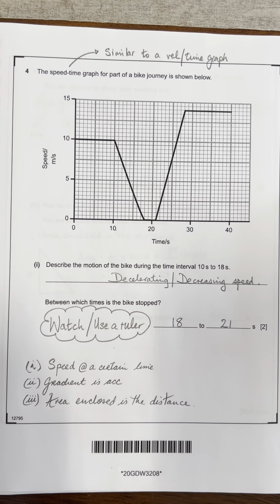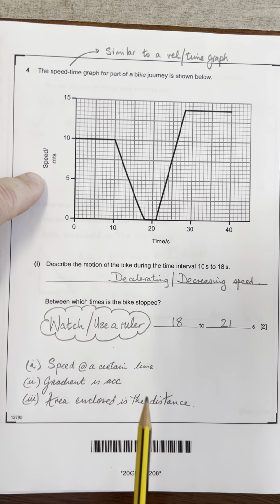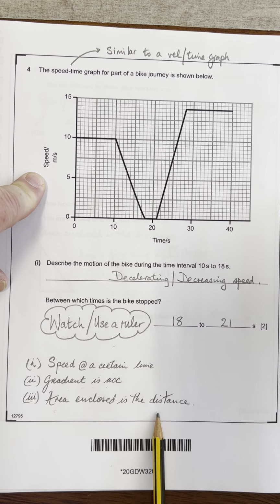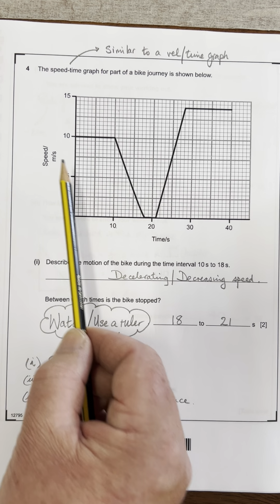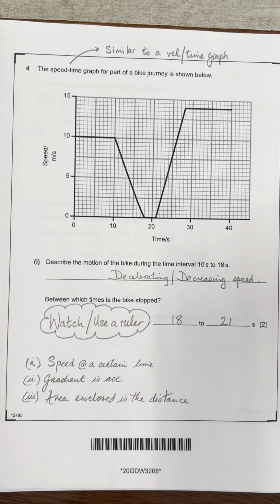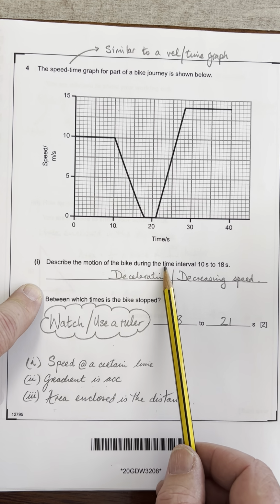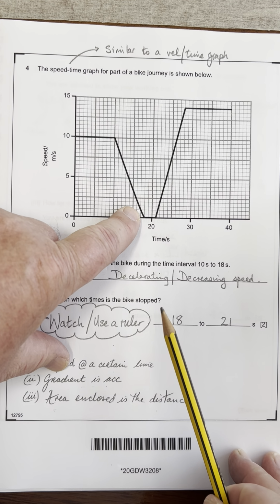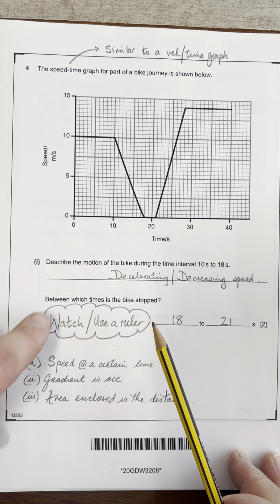Now, next question is on a speed time graph. It would be a brother of a velocity time graph, but it's a speed time graph. So, look, speed at a certain time, acceleration, and distance. It's very similar. It is not a distance time graph, so be aware of that. Describe the motion of the bike during the time interval 10 to 18. It's slowing down, decreasing speed.